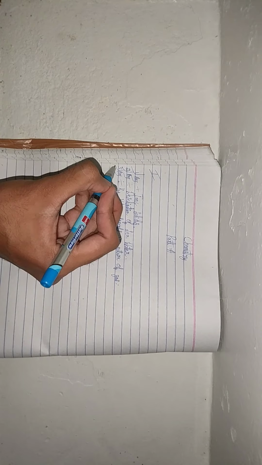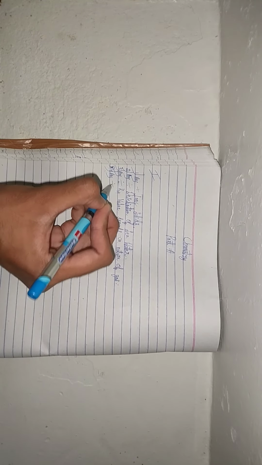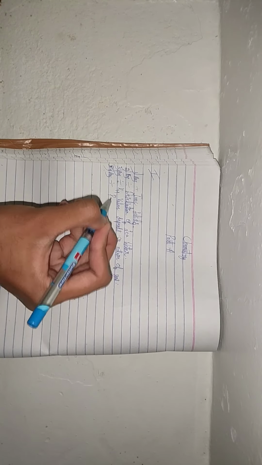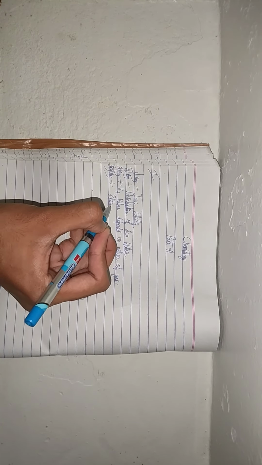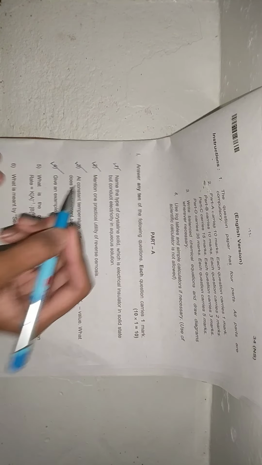The example for an inert electrode is platinum. There are many examples, but they asked for one, so I have given only platinum. So question number 4 is also done.